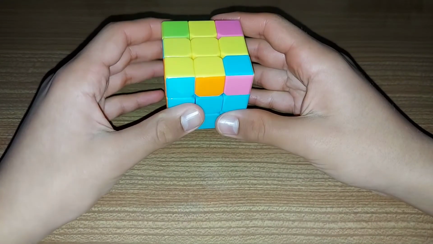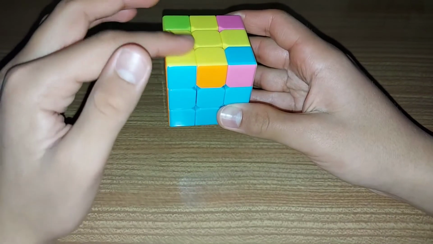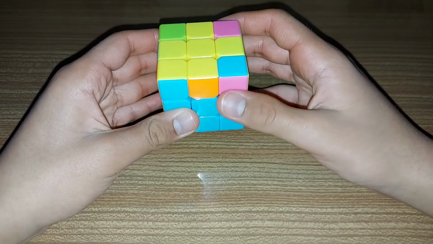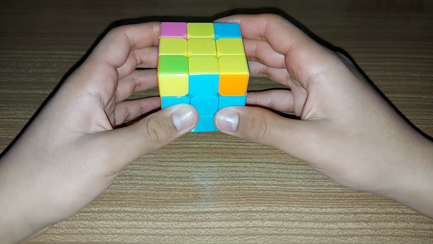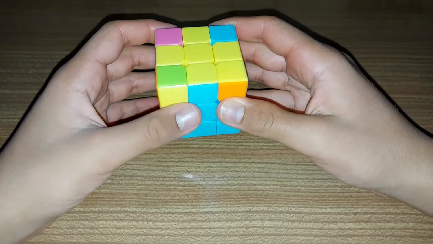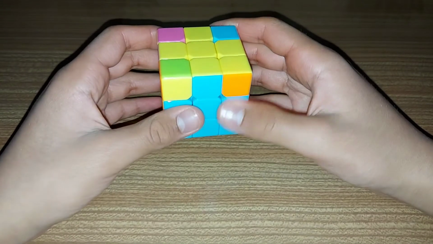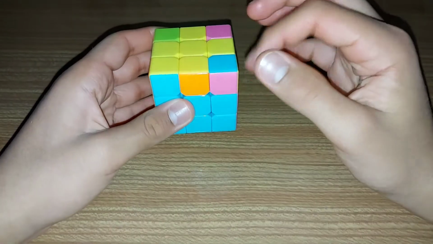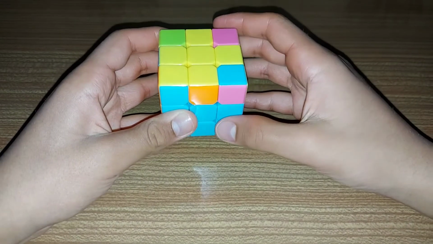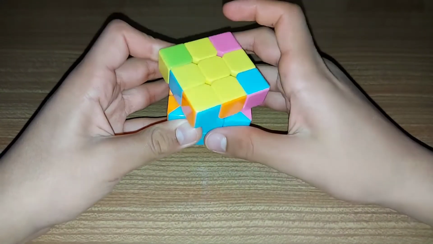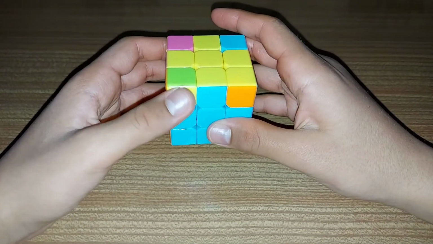So, you can see here, this one is yellow. Then the one next to it has to be yellow on the front face. And if it's here, the one next to it has to be yellow on the front face. So in this position, this would not be right, because this would have to be yellow. Yellow would have to be on the front face whilst this is facing up. This would be right because yellow's on the front face.